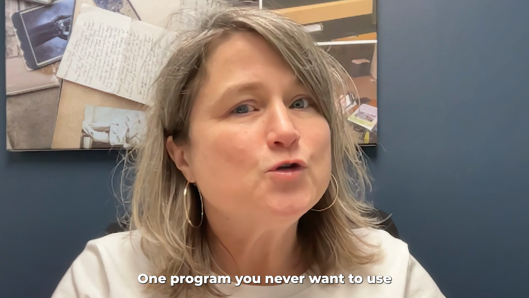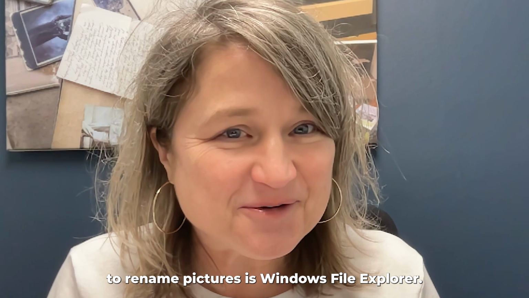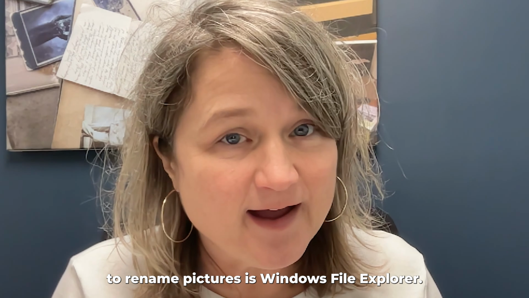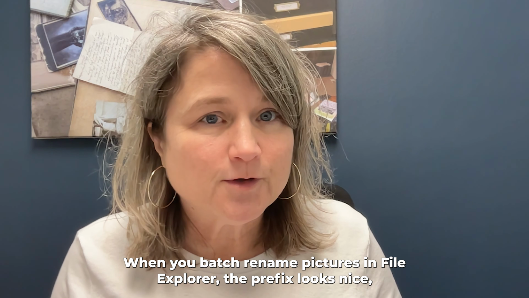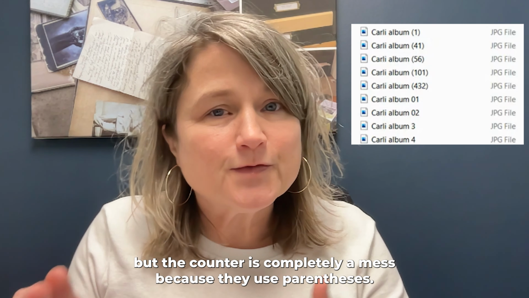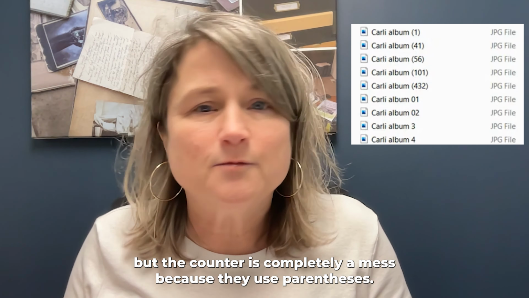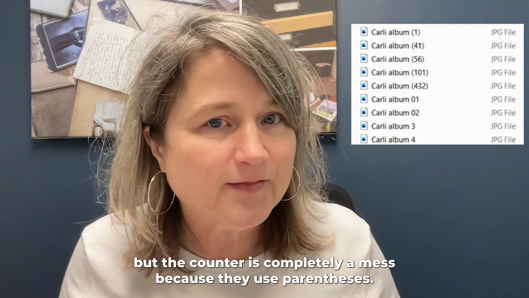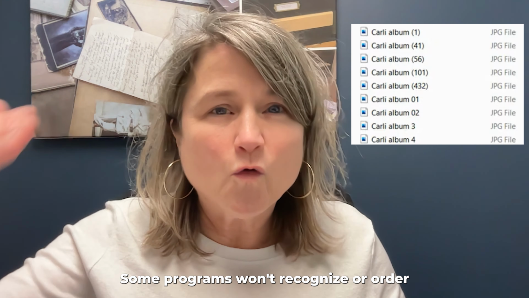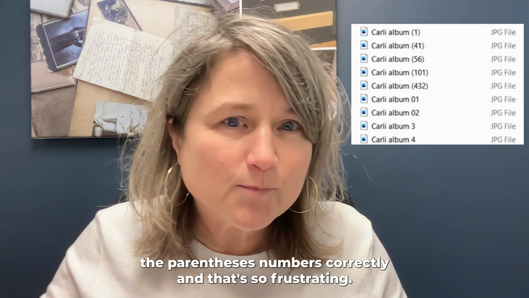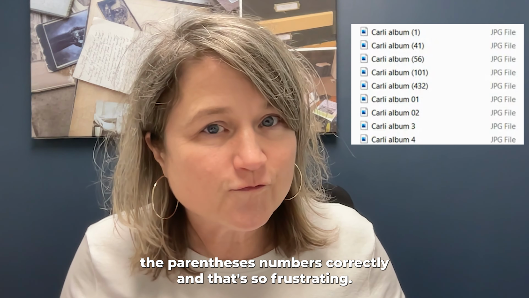One program you never want to use to rename pictures is Windows File Explorer. When you batch rename pictures in File Explorer, the prefix looks nice, but the counter is completely a mess because they use parentheses. Some programs won't recognize or order the parentheses numbers correctly, and that's so frustrating.